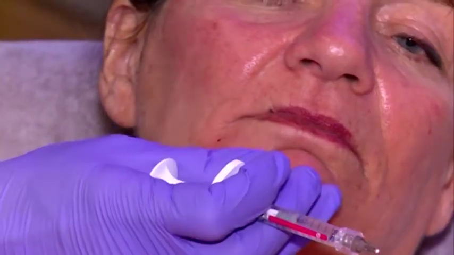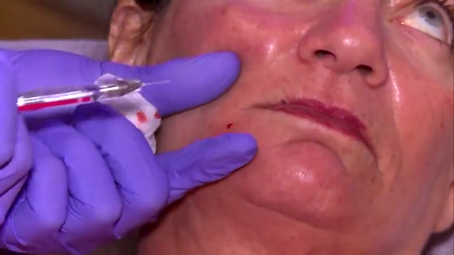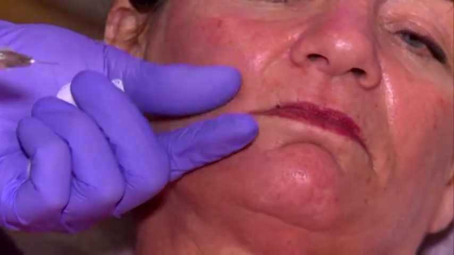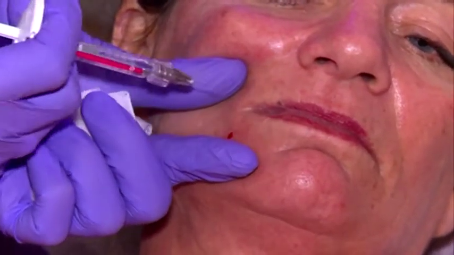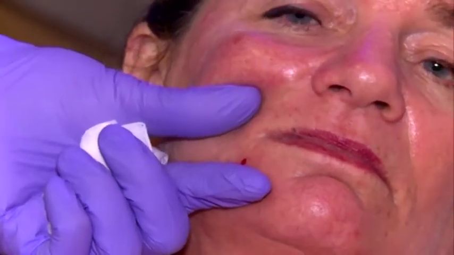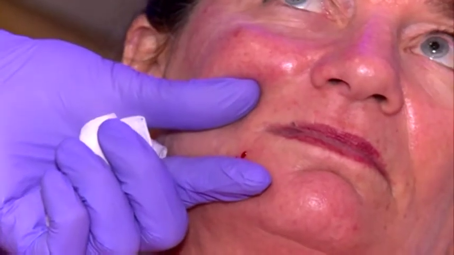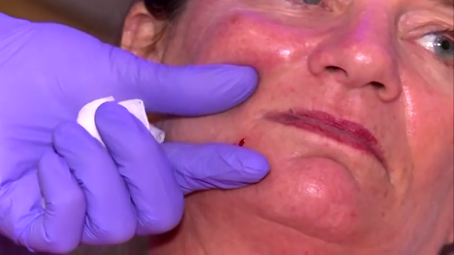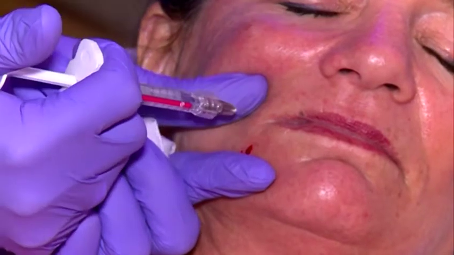Yeah? Is it okay for you? Yeah. Okay, so what I'm doing here, is it on the screen visible? Yeah. Good. So I open the corner of the mouth and go into the lip and make like a horseshoe. 3 injection points with minimal aliquots of product.